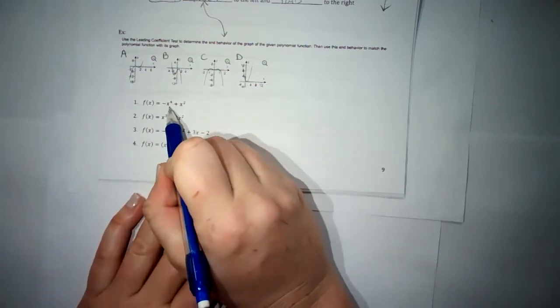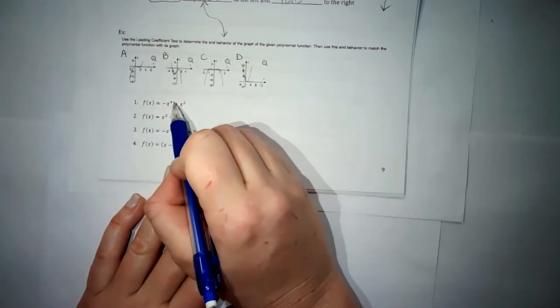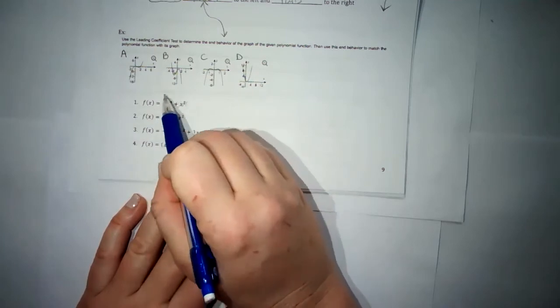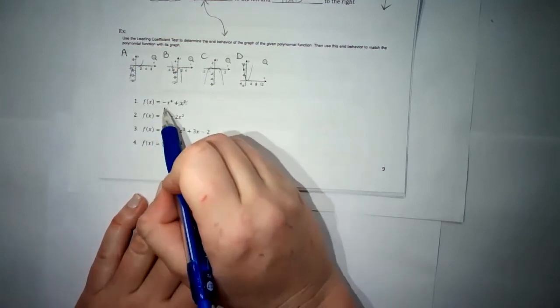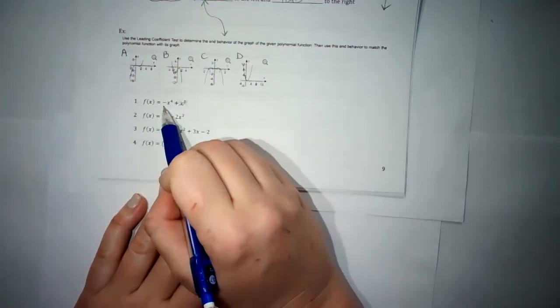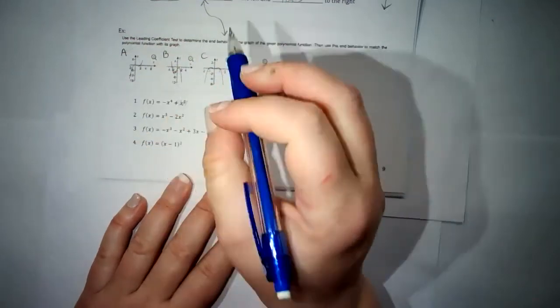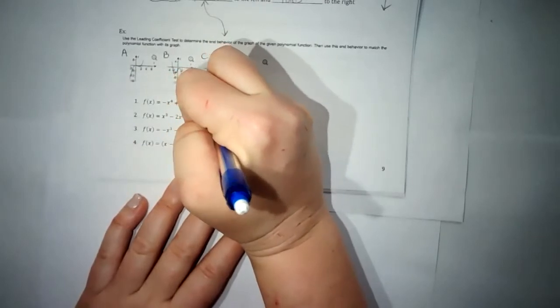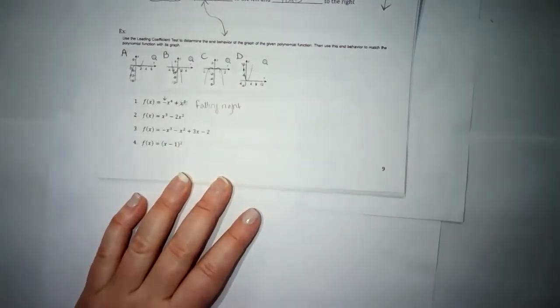All right, first of all, I'm looking at number 1. He's already in descending order, right? I have the biggest exponent, then the smallest exponent. So I actually don't even need this stuff in the back. All I'm interested in is that very first term. That's the only thing that matters for this test. So if I'm looking at negative x to the 4th, this negative tells me what? I'm falling, but am I falling left or falling right? This means falling right because of this, right? Okay, your leading coefficient tells you falling right.